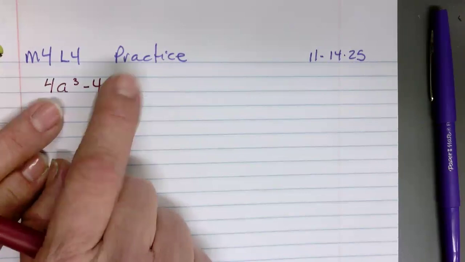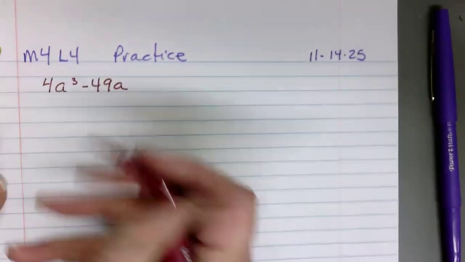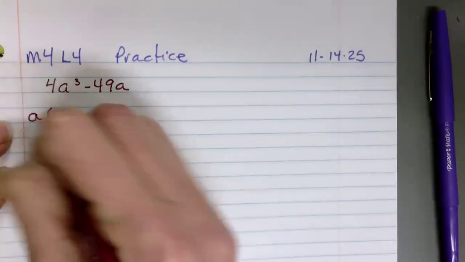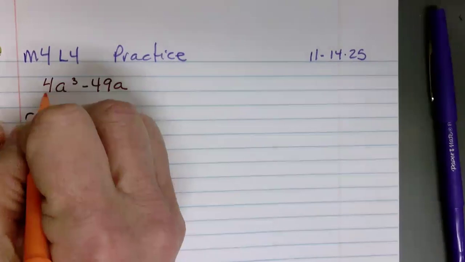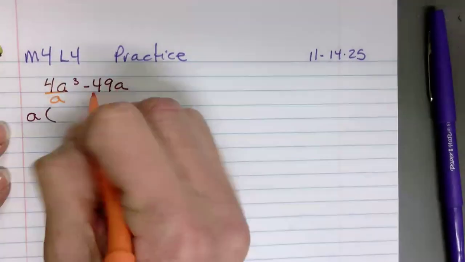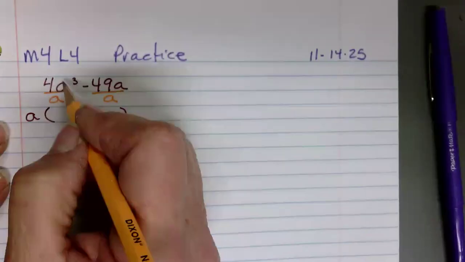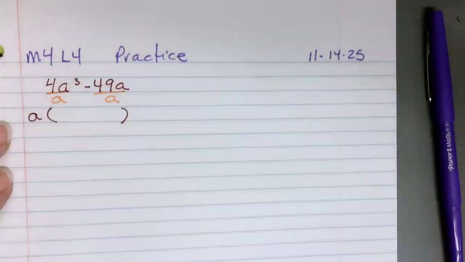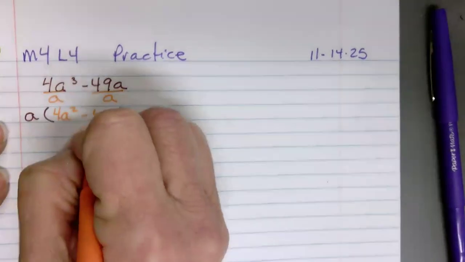But I do have a variable that I can take out. So I'm going to take out the a. Notice I'm leaving space so that I can do the math. What I mean by take it out is that we're going to divide, right? And so I'm going to divide this, and I'm going to be left with 4a squared minus 49.